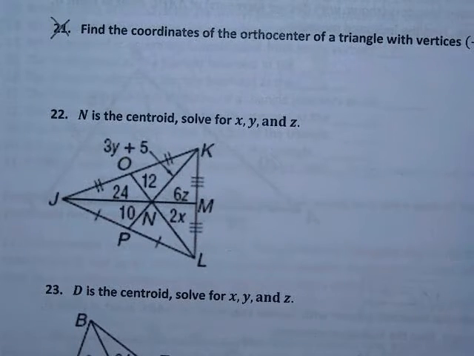What do we know about centroids? They're medians, right? The concurrent point for medians. What else do we know? What do your notes say about centroids? 2-to-1 ratio.